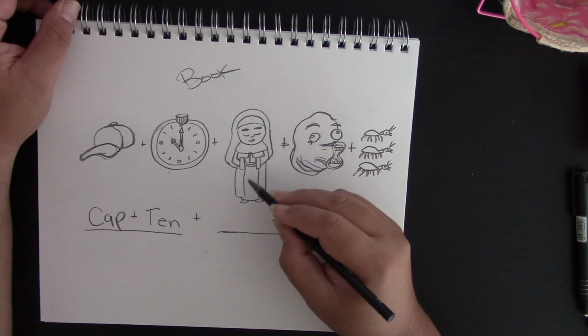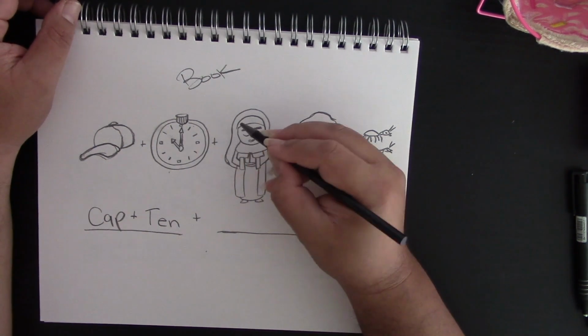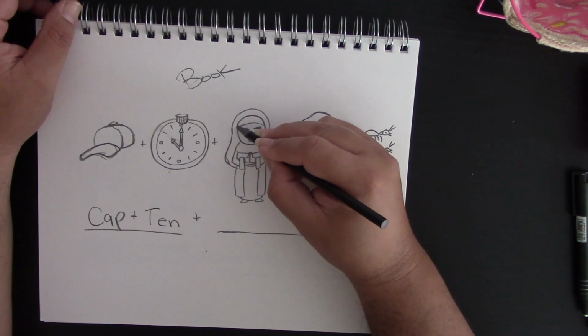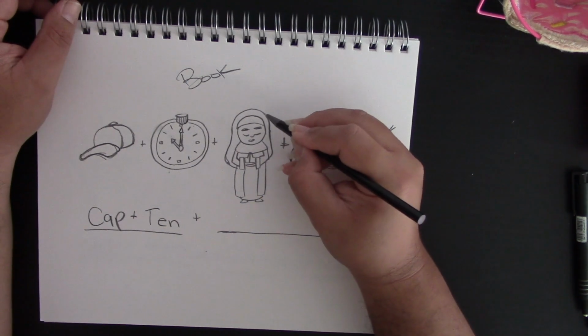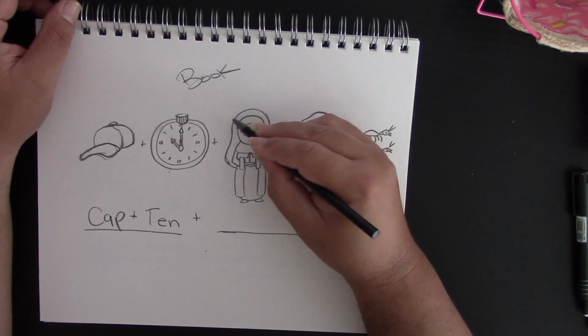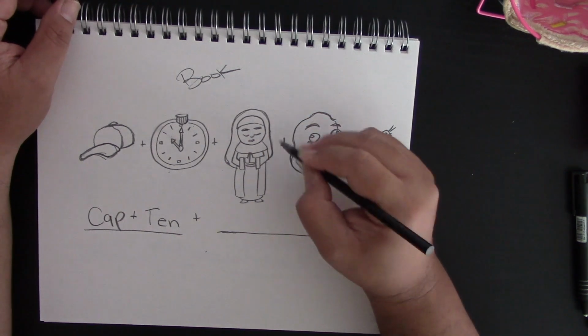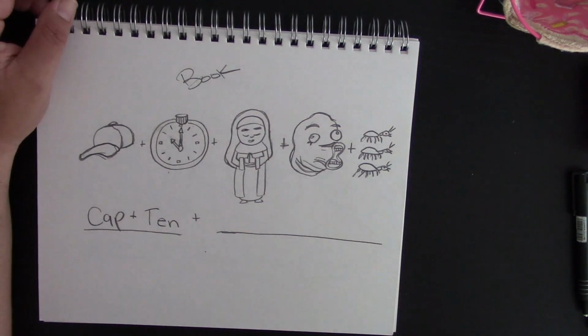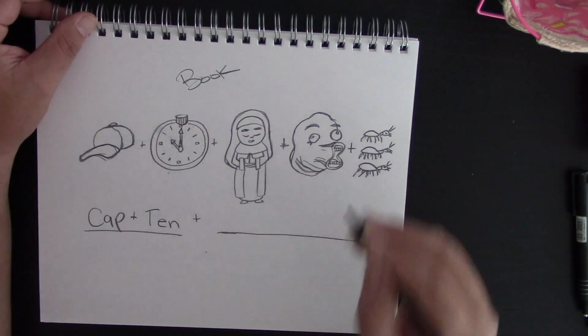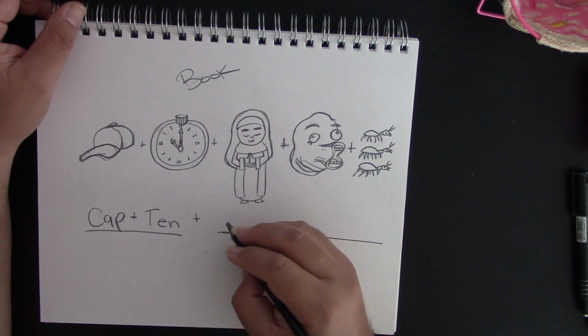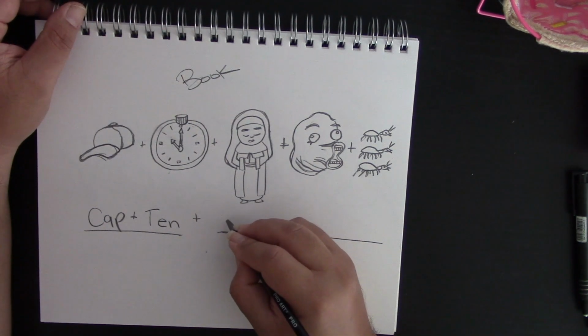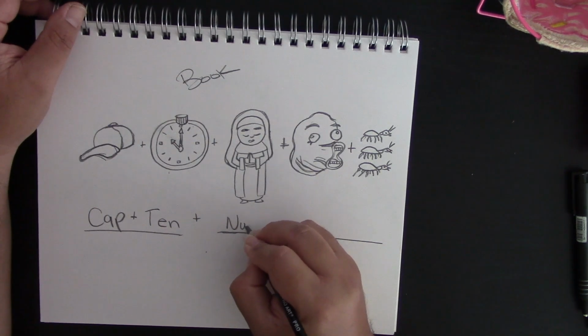Alright, this particular person has a uniform that you would see certain people dressed up as for a job. Okay, and this person is a, what do you think? You might not know this one, but she's a nun.